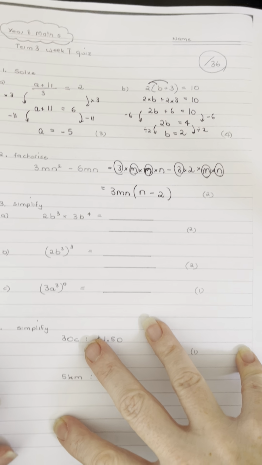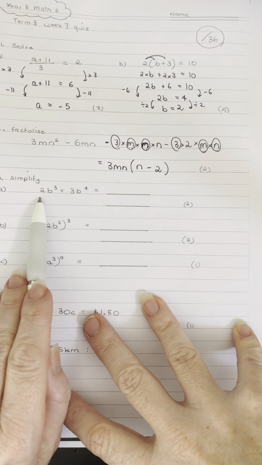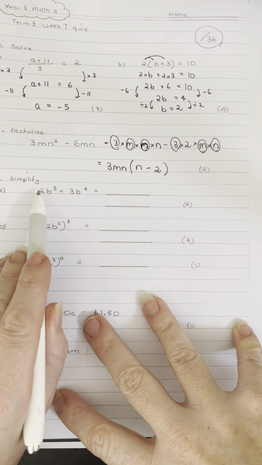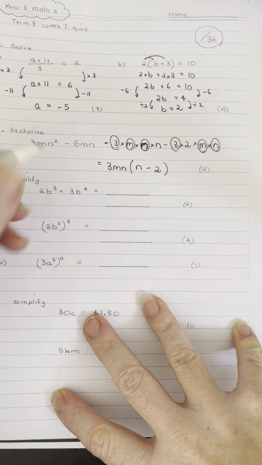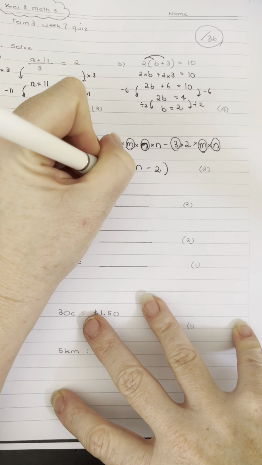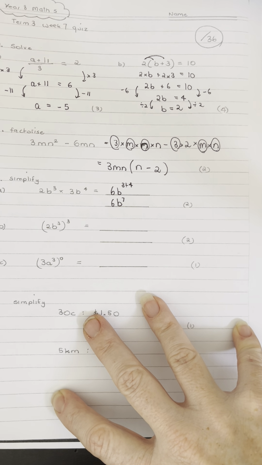Here we've got some simplifying questions using our index laws. So here we've got 2b to the power of 3 times 3b to the power of 4. So we're going to multiply those coefficients. 2 times 3 is 6. Then for our indices, we're going to do 3 plus 4. So we end up with 6b to the power of 7.